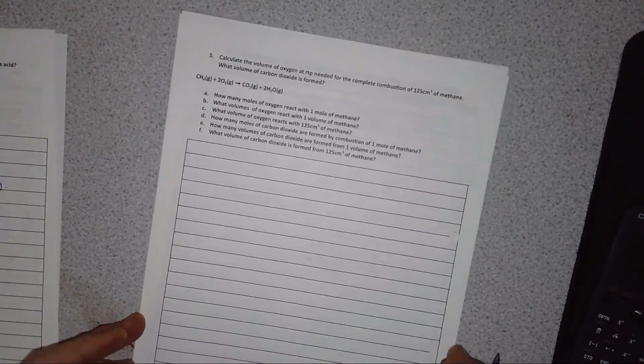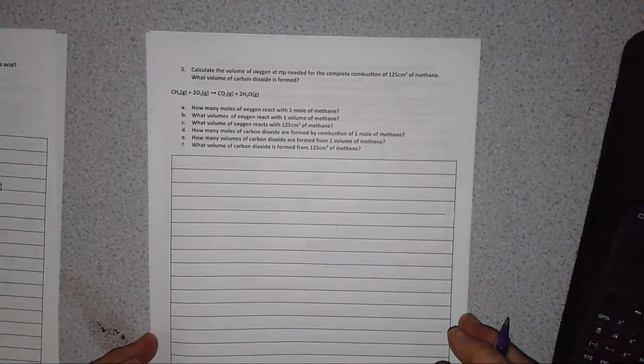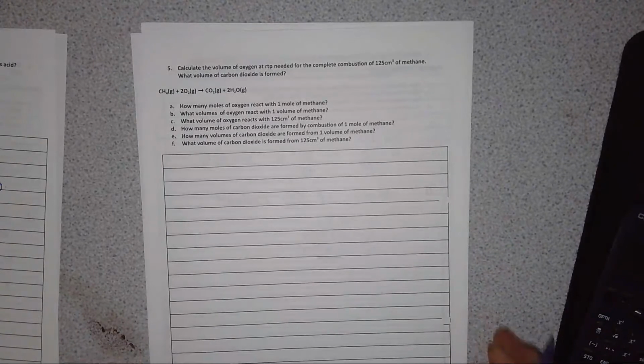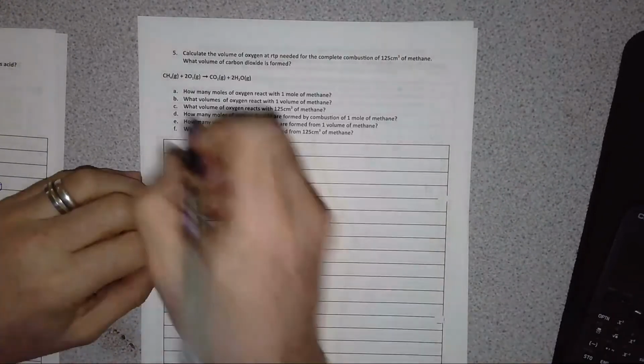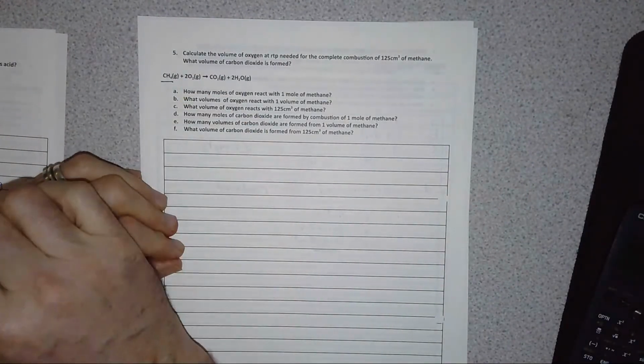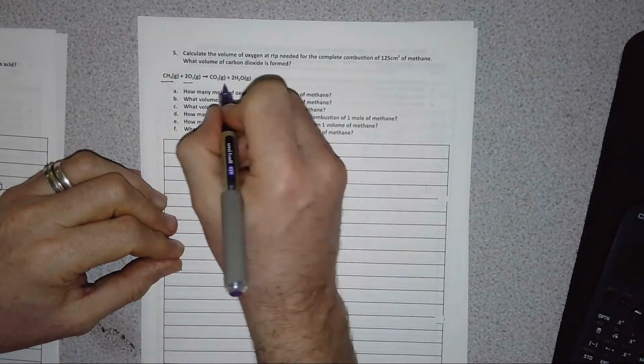Next one. Calculate the volume of oxygen at room temperature and pressure needed for the complete combustion of 125 centimeters cubed of methane. What volume of carbon dioxide is produced? Here's the methane, here's the oxygen, and here's the carbon dioxide.